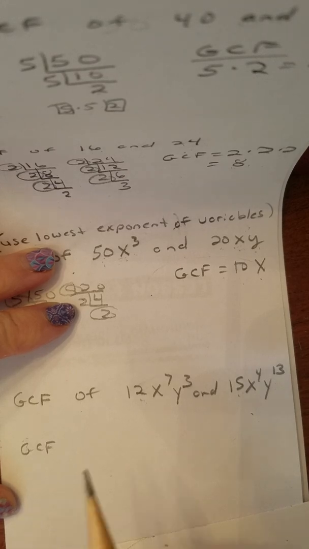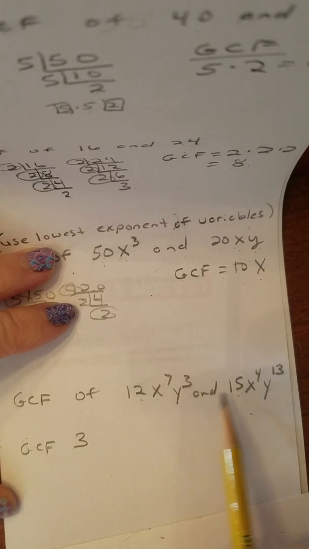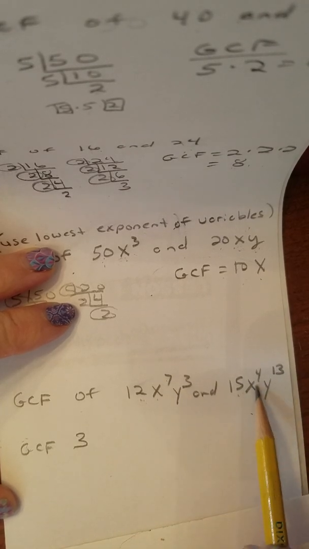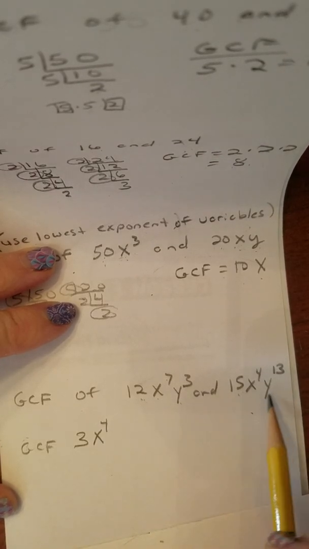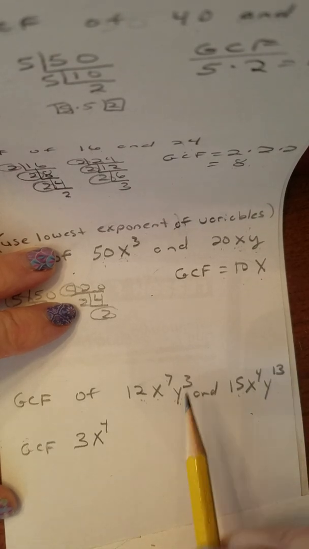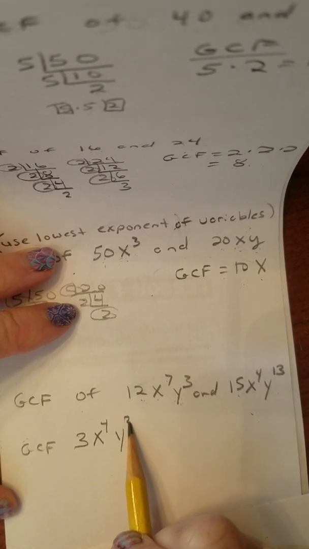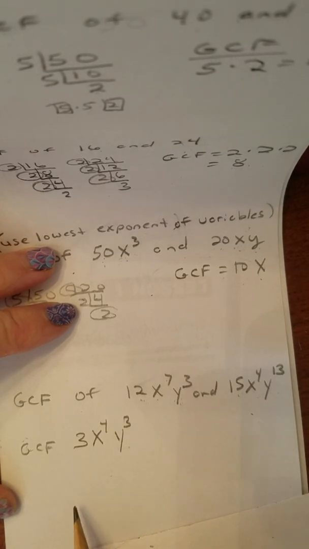And so in this case, they're both divisible by 3. And then they both have x's. This one has 7 and this one has 4. So they have 4 in common. They both have y's. This one has 3 y's. This one has 13. So we're going to go with y cubed. And so this would be the GCF of these two right here.